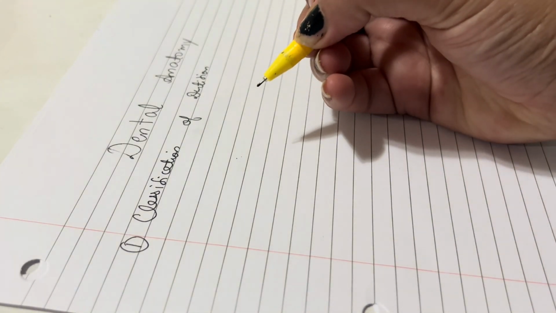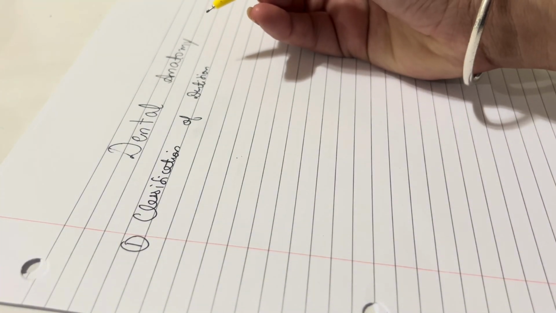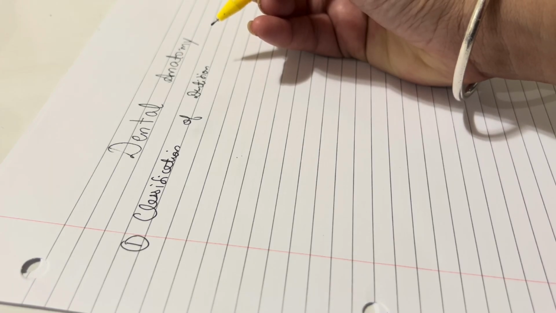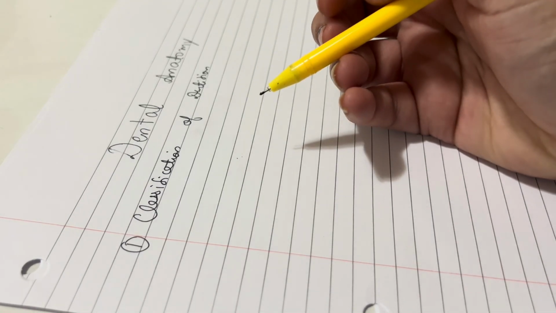Hello, everyone. So, I'm starting with the dental anatomy series in which I will discuss all the important topics of the dental anatomy for the ADAT exam, and you can use it in other exams also. This will be the basics which you require in the clinical section or in the biomed section also. So, let's start.